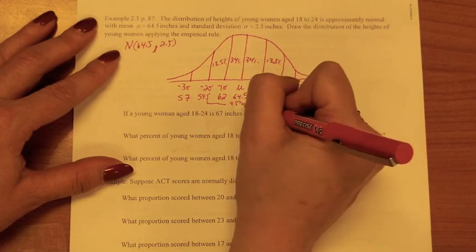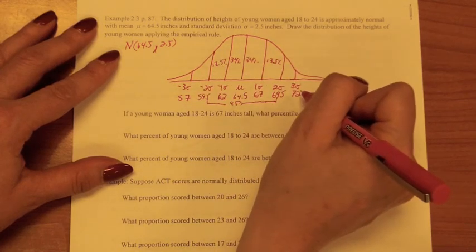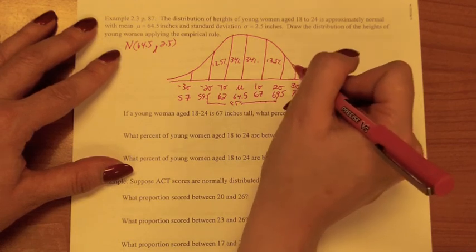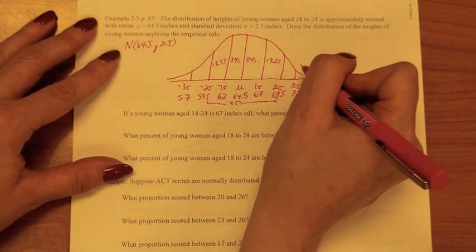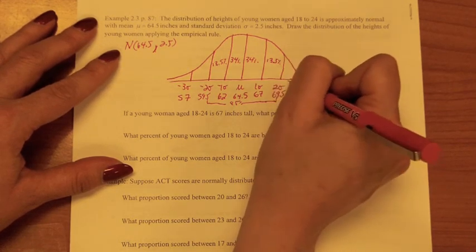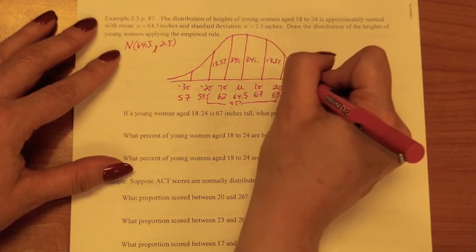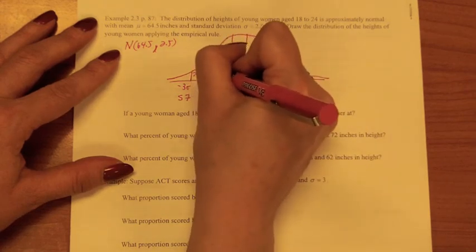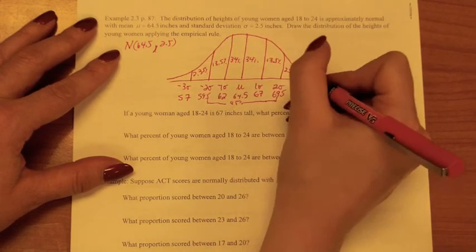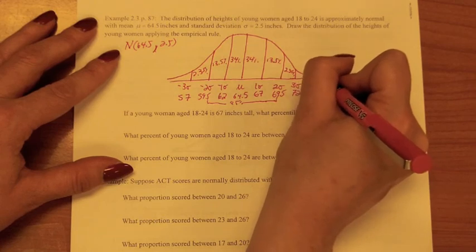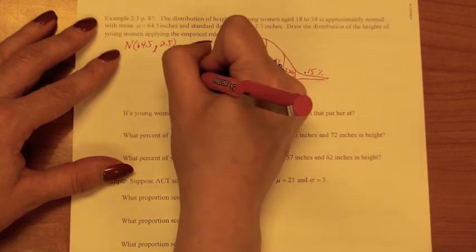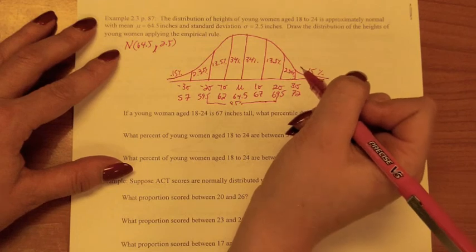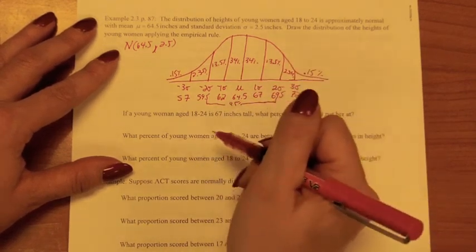And then, if you'll recall, 3 standard deviations was 99.7%, and so half of that is 49.85, and if we take 49.85 and subtract these out, we got 2.35%. And then, of course, there was 0.3 left, so that was 0.15% in each of the tails. And so now that I have this, I can answer these questions.